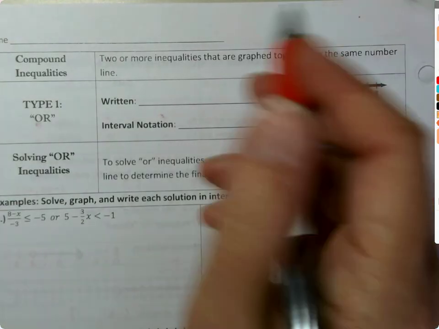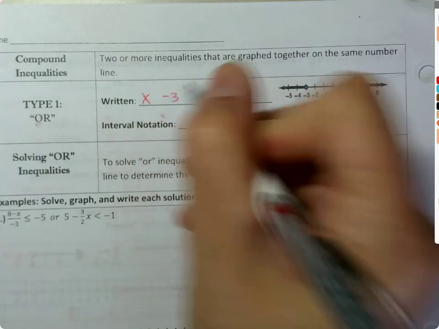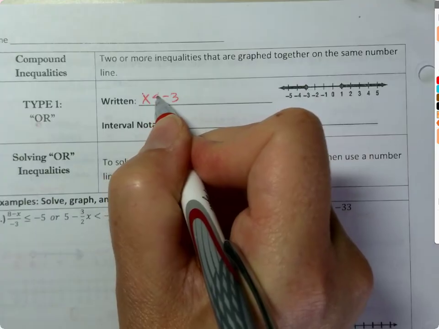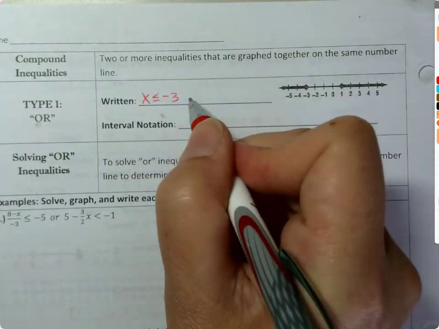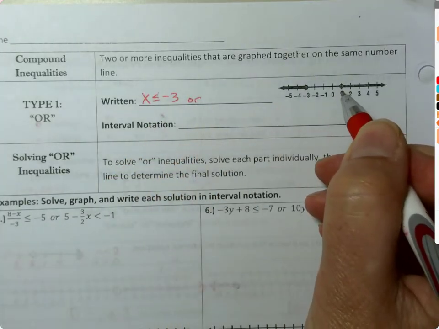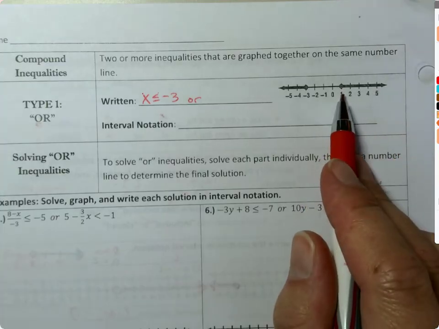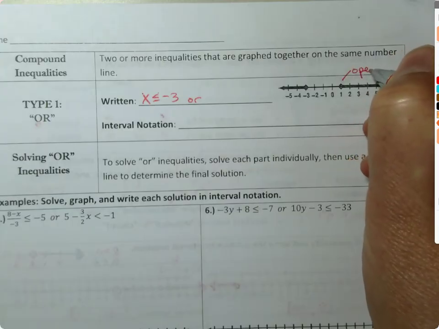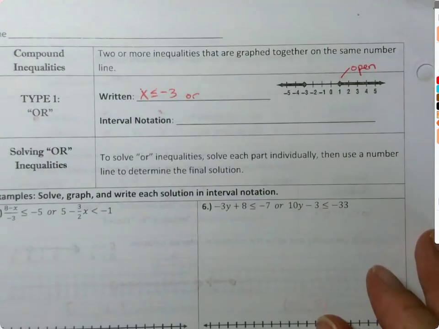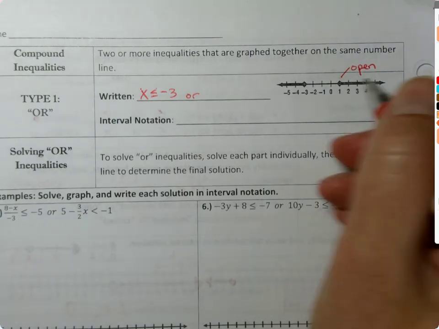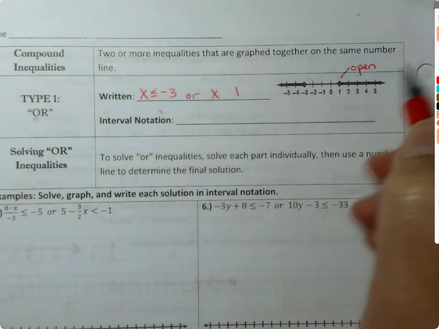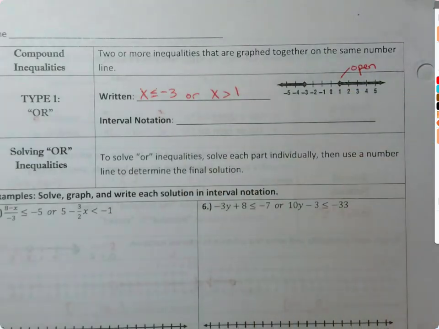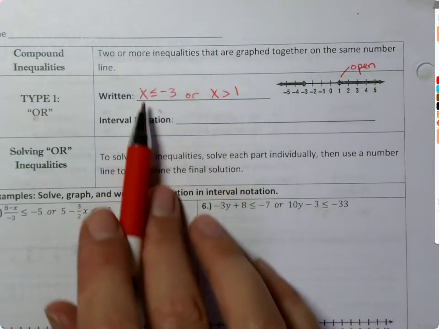Okay, let's compare x and negative 3. Well, it's shading to the left. So x is what compared to negative 3? Less than or equal. Or it starts and it compares 1. Oh, it's supposed to be an open circle, guys. It'd be very clear on a test. Let's compare x and 1. X is going to be greater, and that should be an open circle. All right, that's how you'd write it as an inequality.